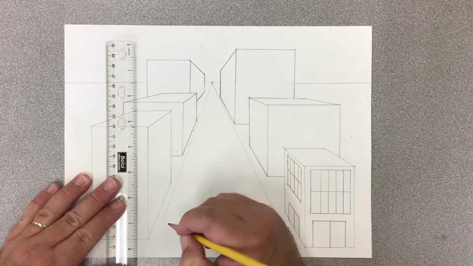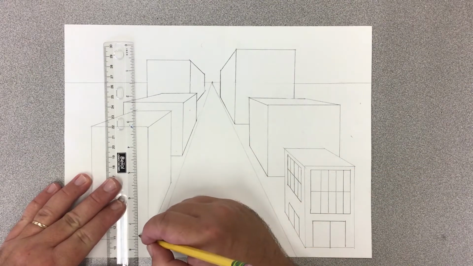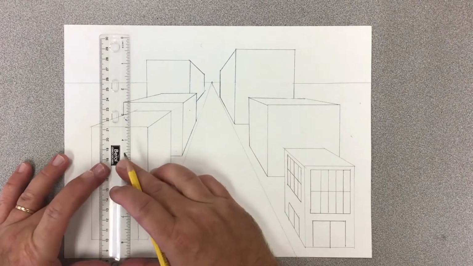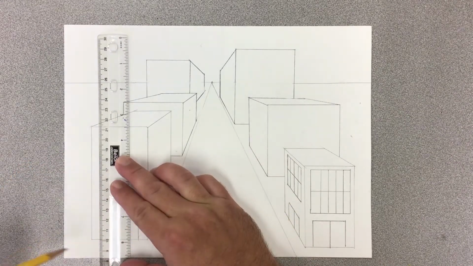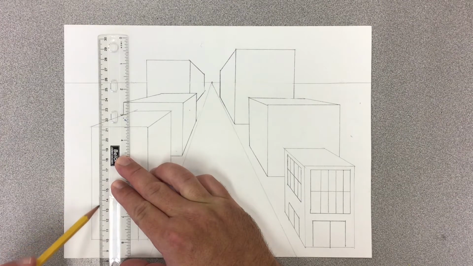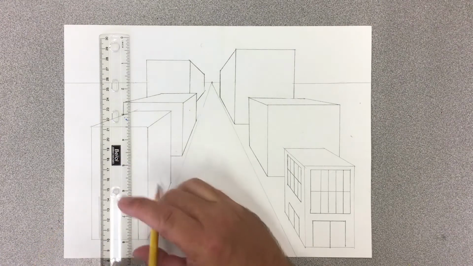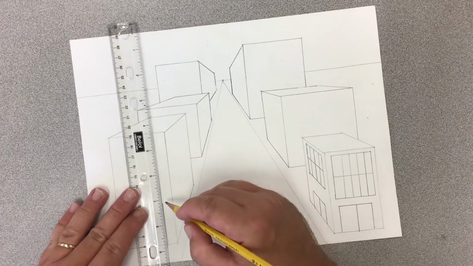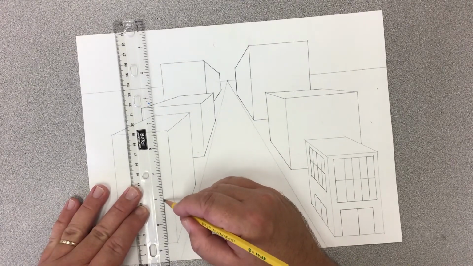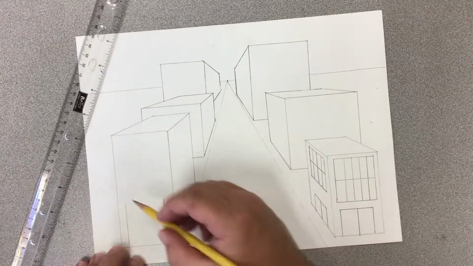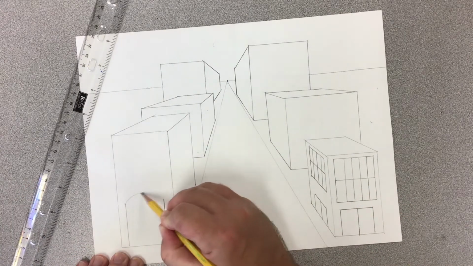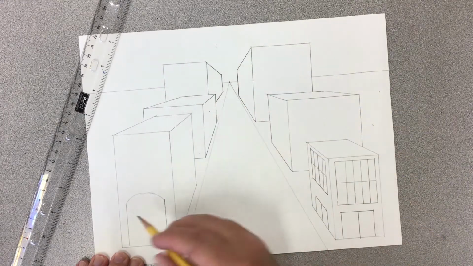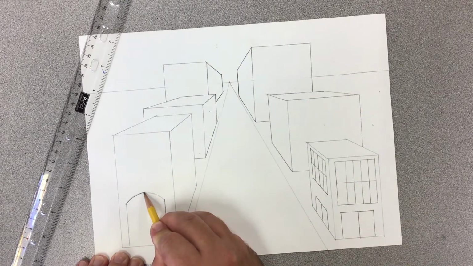For this building on the left, I'm going to make a curved door, almost thinking of a door to a fire station. I want to make sure that these lines are the same length if I'm making a curve, really in any case. And I'm going to lightly sketch in a curve. And when I'm happy with that, I'm going to make it darker.